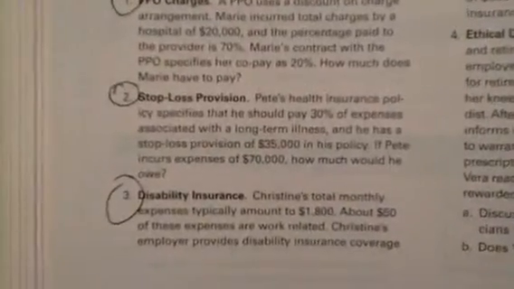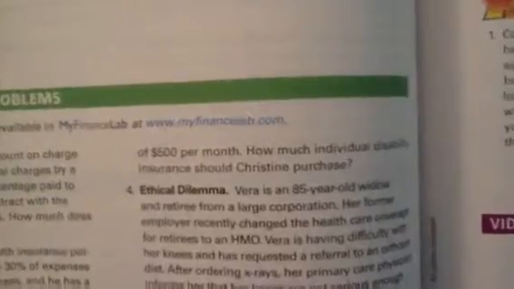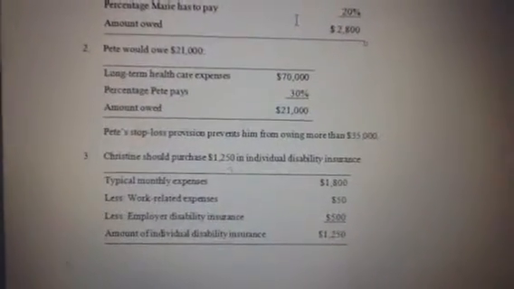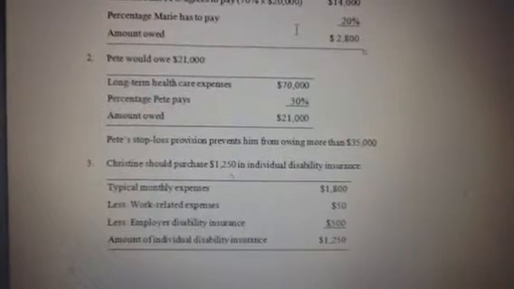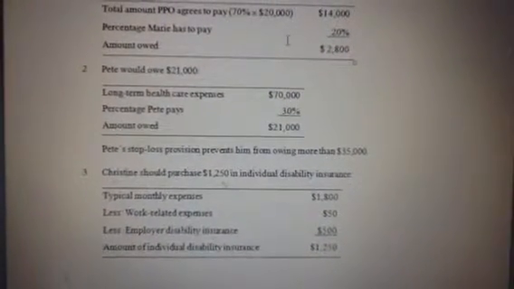So $1,750 is the amount that she needs per month. $500 comes from her company, her employer insurance, so that leaves $1,250, right? And that's what's here in the solution for the problem. It says, well, $1,800 minus the $50 of work-related, that means she's got $1,750 to go, $500 covered, leaves you with $1,250. Okay, that's all I got for you there.